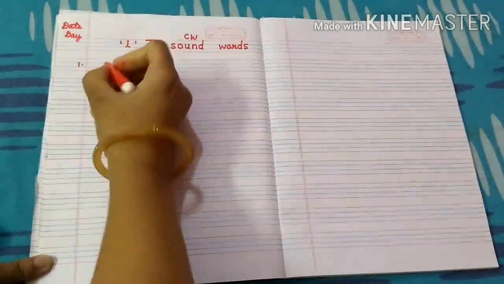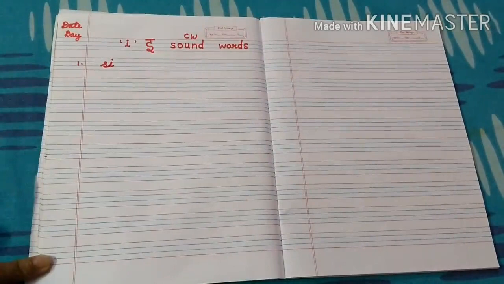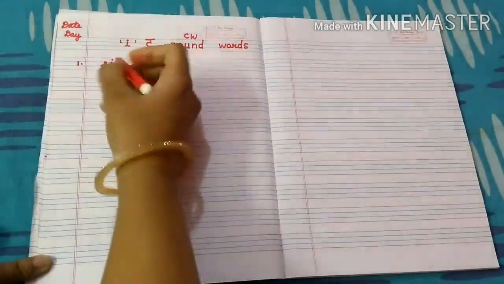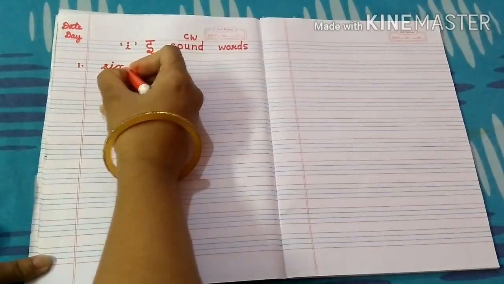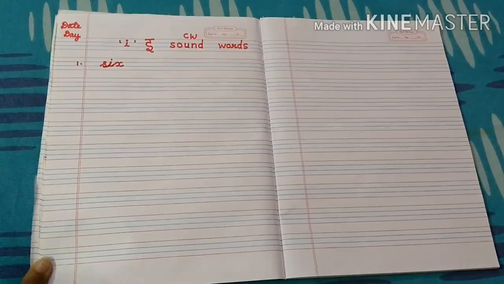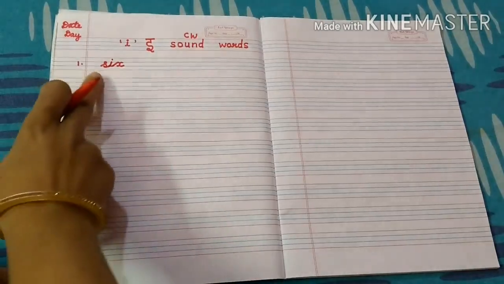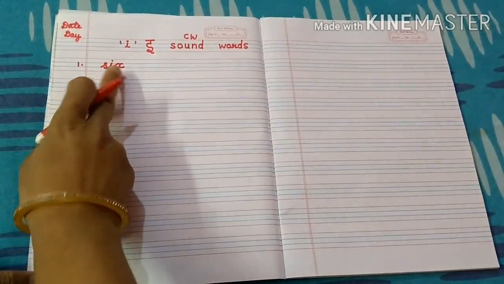E sound is coming. So in this E sound we will write I and X. Here we are going to write X sound as half K sound and S sound, a mixed sound. 6, S, E, X, 6.